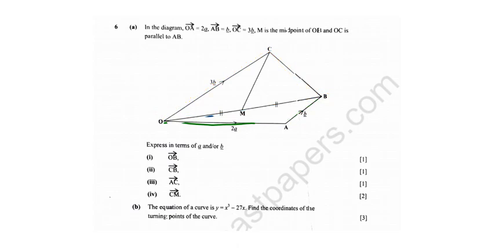So now let's solve our question. We solve 6a, which is part 1. So OB vector is equal to OA, so our O is our starting point.